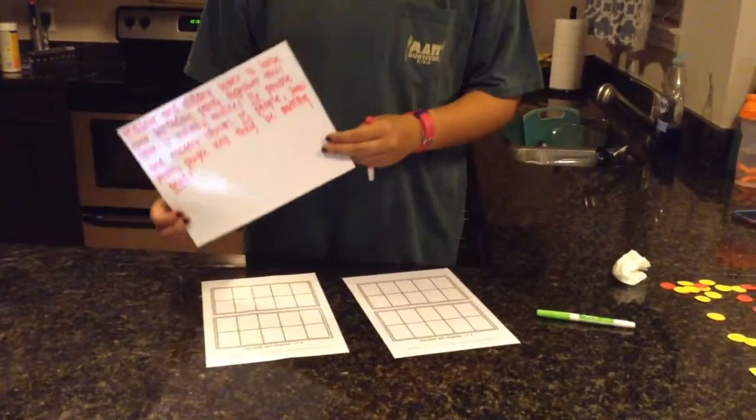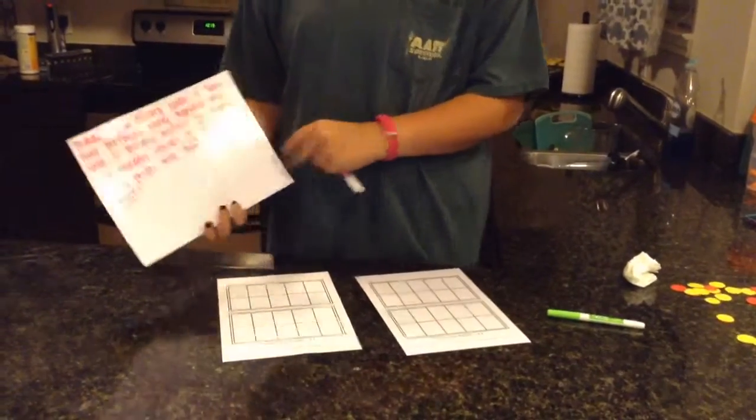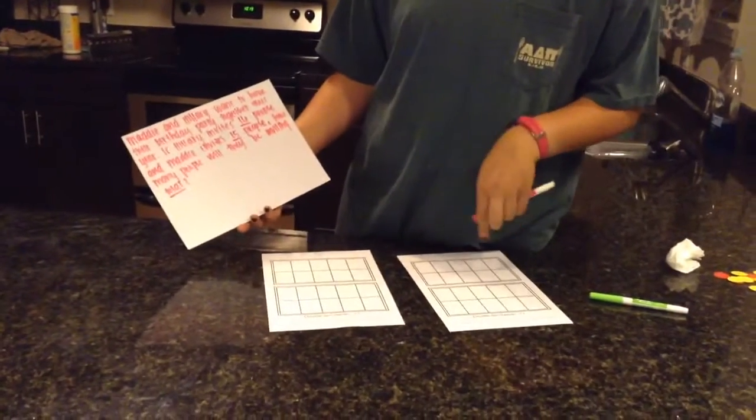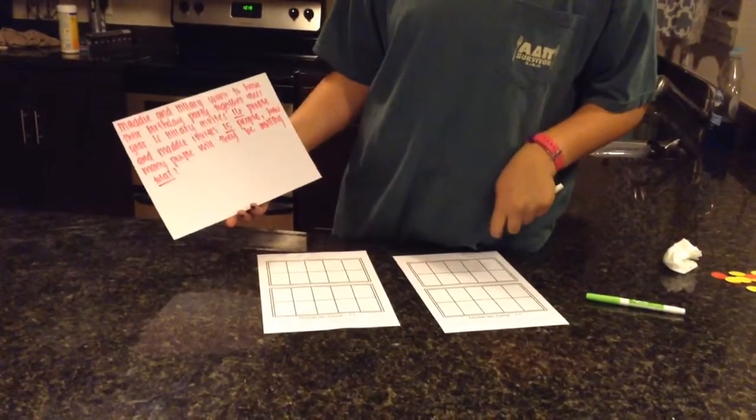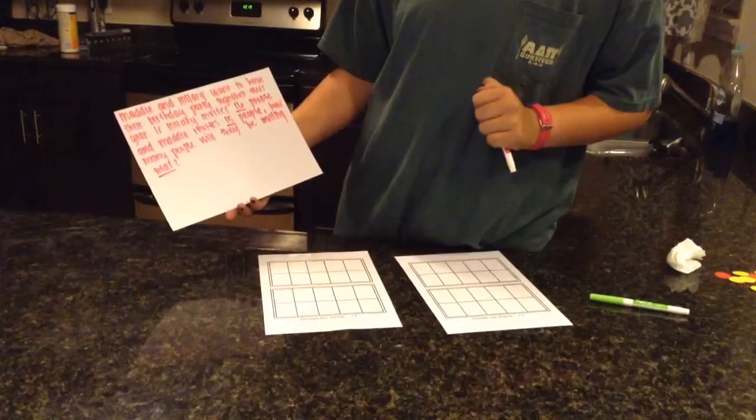Today we are going to be exploring the question on this paper. The question is, Maddie and Hillary want to have their birthday party together this year. If Hillary invites 16 people and Maddie invites 15 people, how many people will they be inviting total?